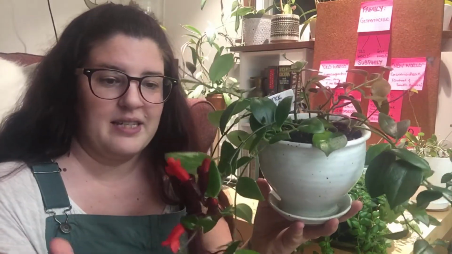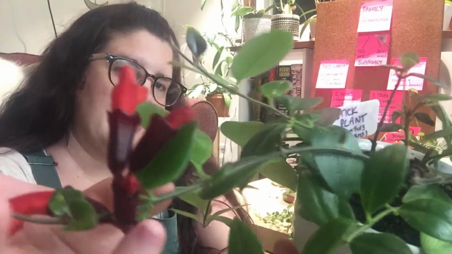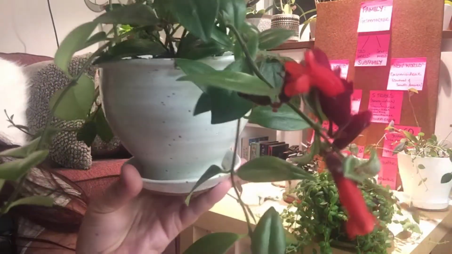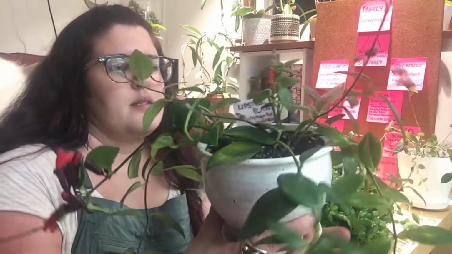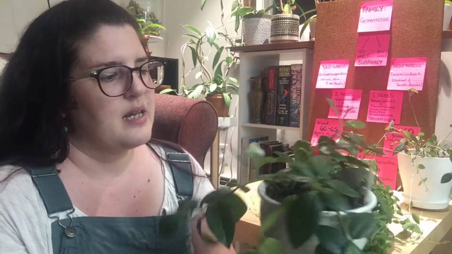And as you can see, I've got one here that's living up to its common name, the lipstick plant. So that's pretty cool to see this in bloom. I'll see if I can get it to focus on the plant instead of on other things here. But yeah, this one's pretty cool. It's in bloom. It's got a really neat flower. So this one is the Aeschynanthus radicans. It's a pretty common variety.